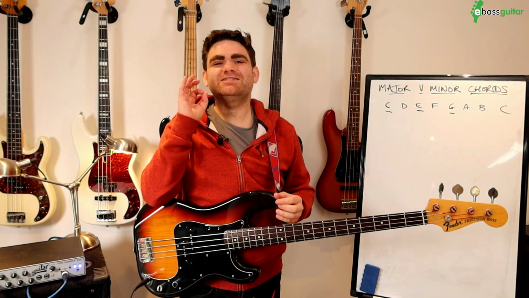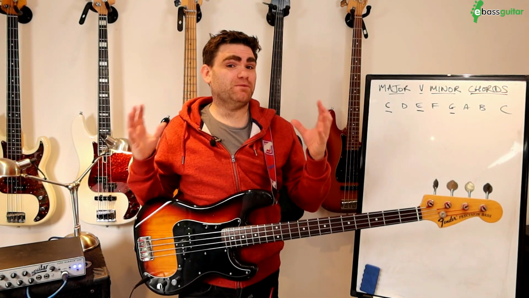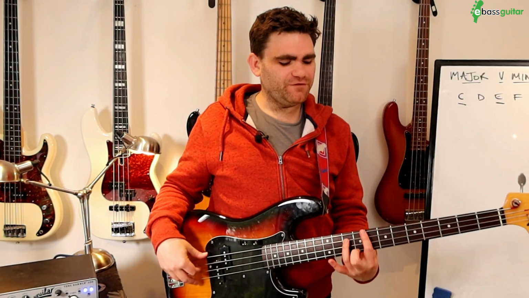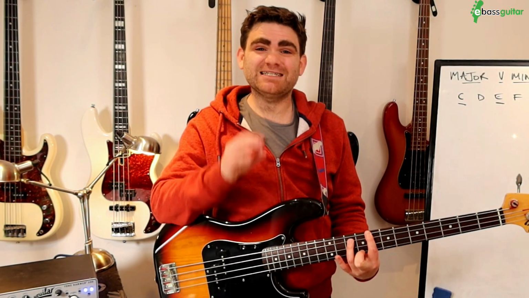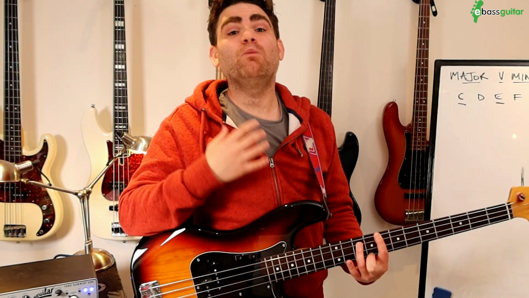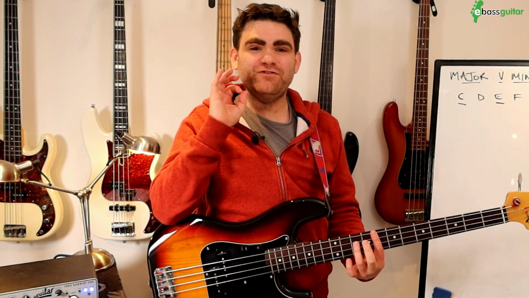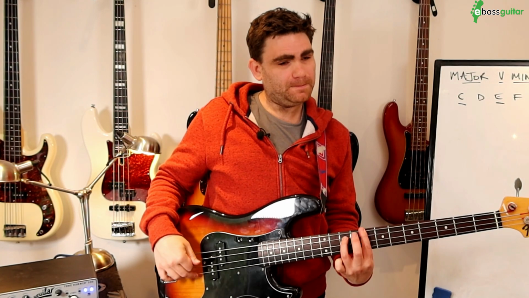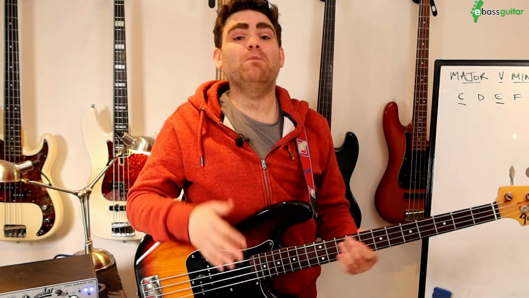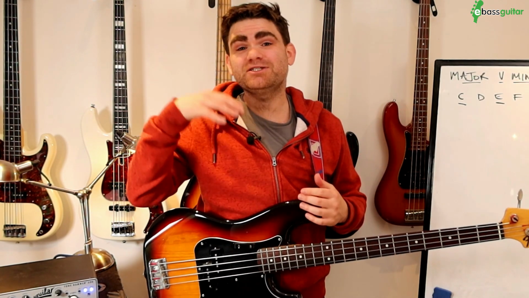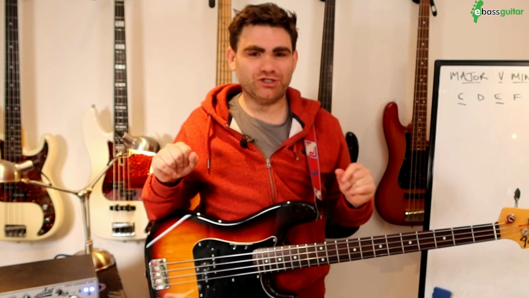It's worth talking about, in terms of sound, what's the difference between a major chord and a minor chord. If you listen to the major chord here, it has a fundamentally happy, more joyful sound. And if you listen to the minor chord here, it has a sadder, more melancholy sound to it. And I'm going to demonstrate this in the examples in just a second.